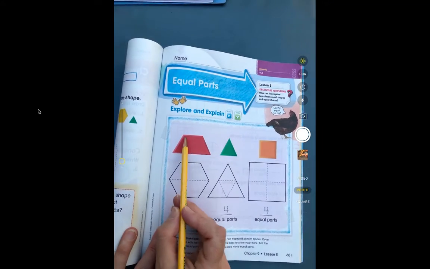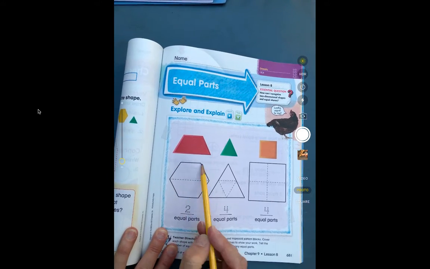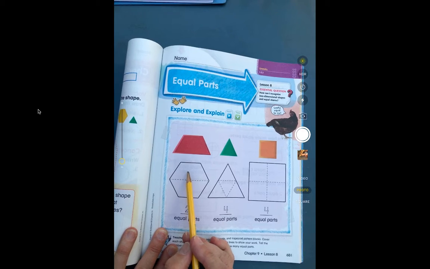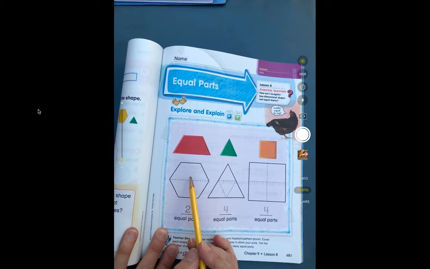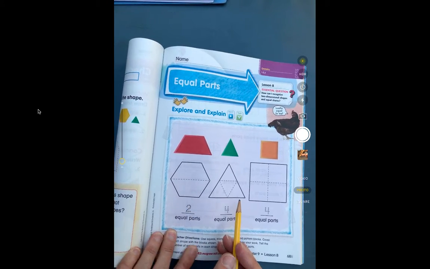So we can see that this trapezoid right here would fit right here. And if we turned it upside down, it would fit here too. So how many equal parts are there? And remember, equal means the same. So this part is equal to this part. Therefore, there are two equal parts.